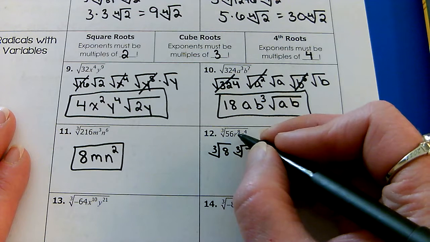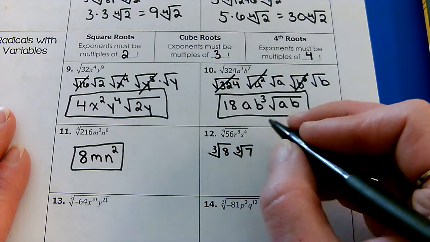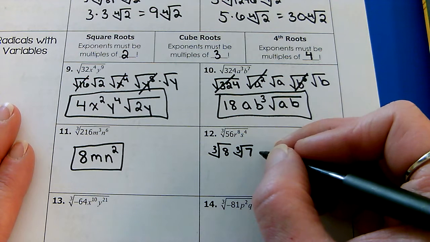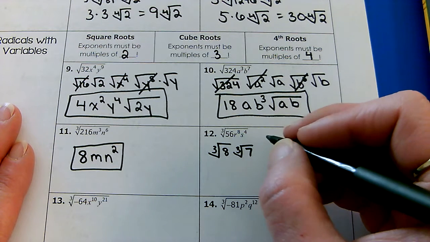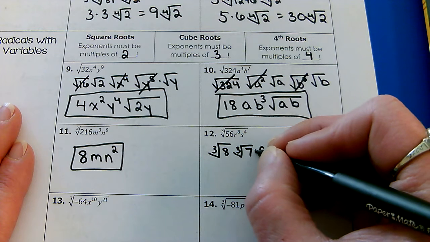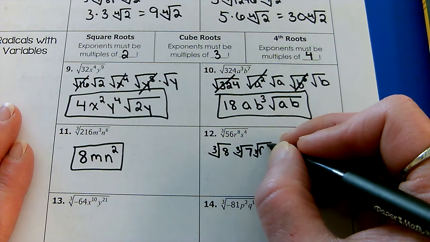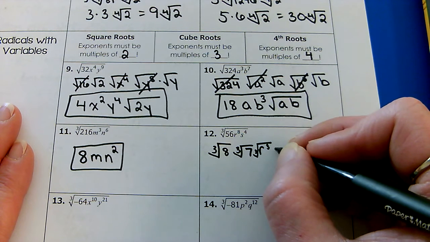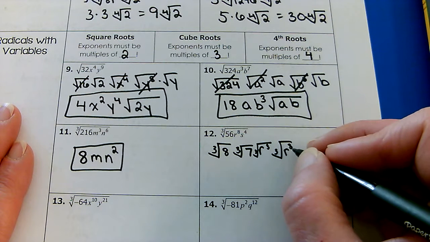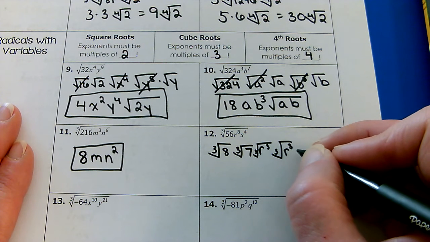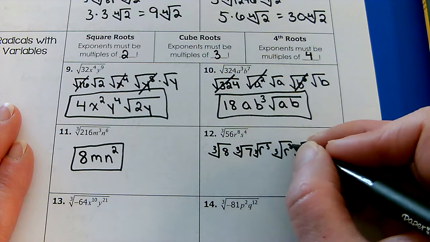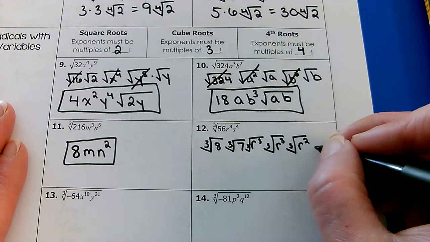Looking for multiples of 3, because my index is a 3. So one thing you could do, if you have trouble with this, I could write this as cube root, I forgot the cube root symbol, r cubed, it's up to 6 of them, right? And then r squared, 3, 6, 7, 8, okay.